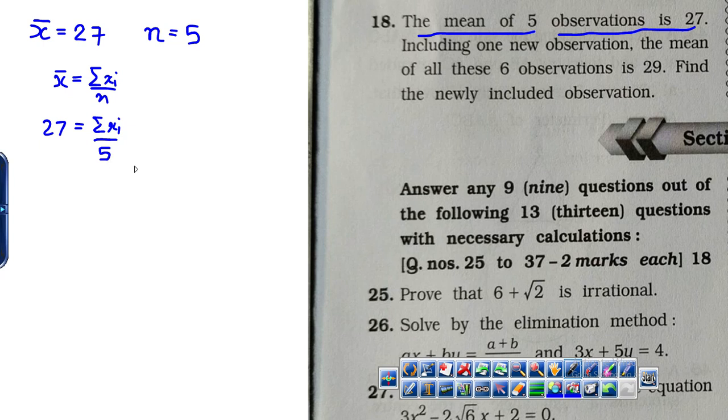It is called raw data. तो statistics के objective solve करने के लिए raw data का video ज़रूर देख के पक्का कर लेना. 5 into 27. Sum of observations is 135.